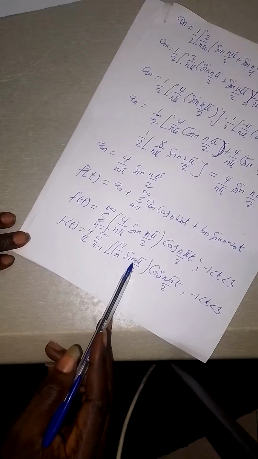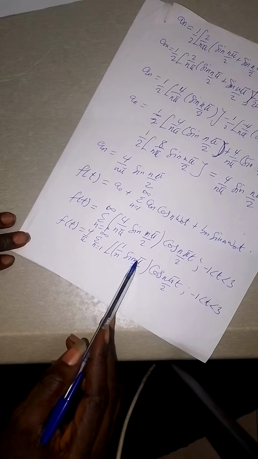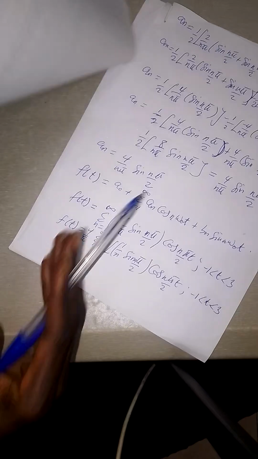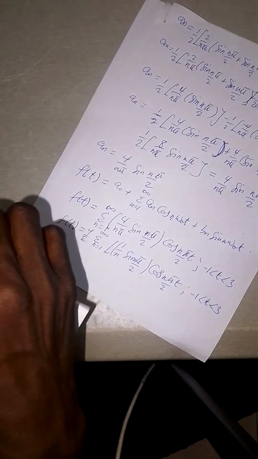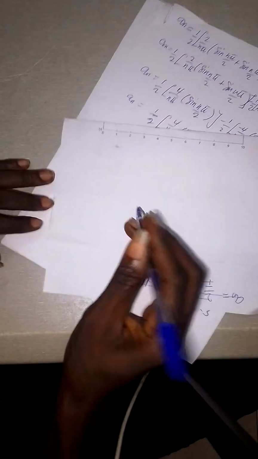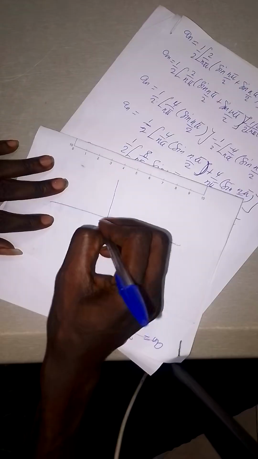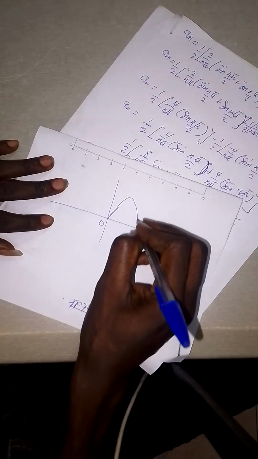If here is sine n, what is sine? If n is 1, that means sine pi over 2. So if you want to know sine pi over 2, what you must do is draw the sine curve. This one here is 0. So the sine curve is like this.